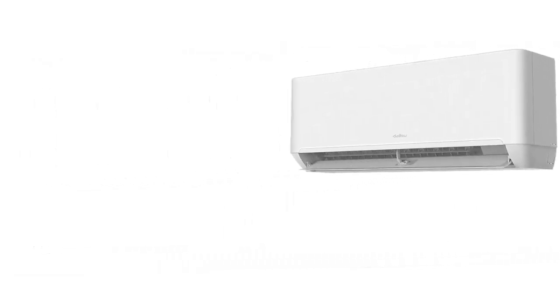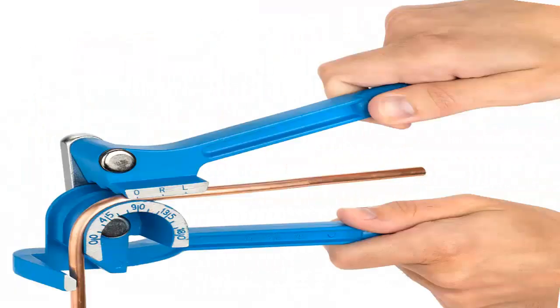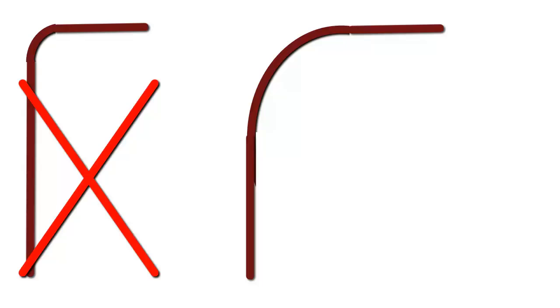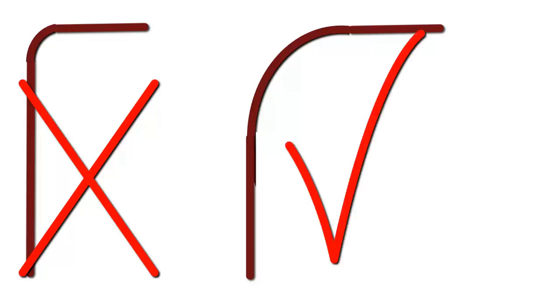In this video, we will see 10 tips for optimizing the installation of the pipes of a split air conditioner. 1. Use a tube bender to avoid improper bending of the refrigerant lines. Ensure that all bends have a large radius to maintain proper refrigerant flow and reduce pressure drops. Avoid short radius elbows that can cause significant efficiency losses.